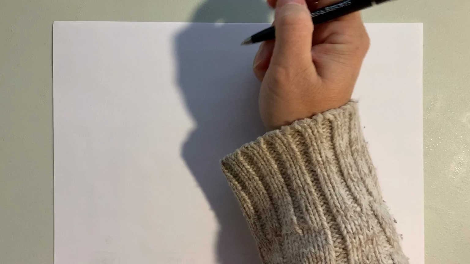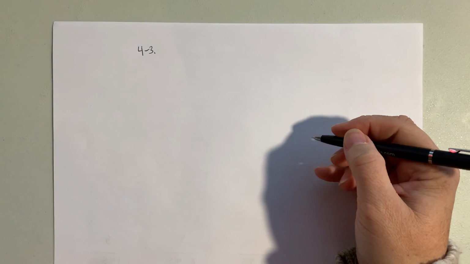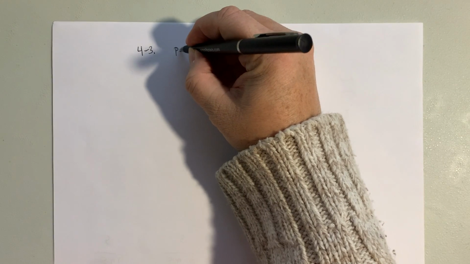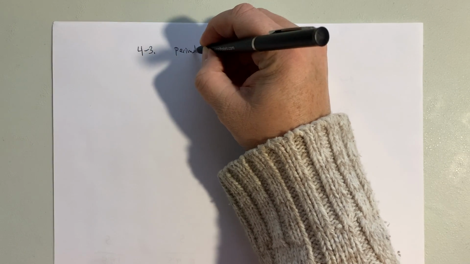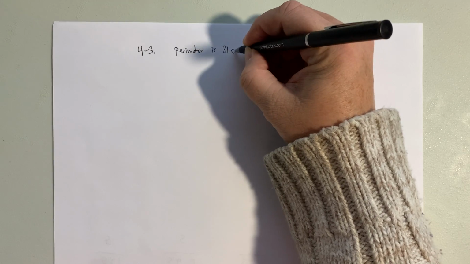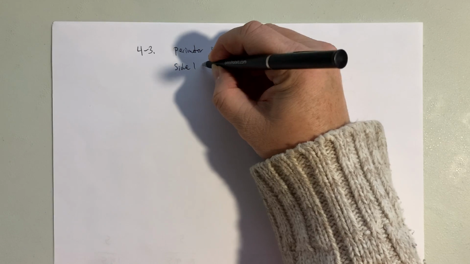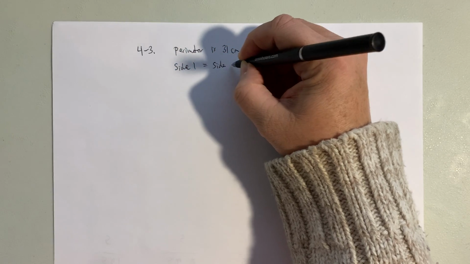Okay, so this is for the perimeter problem 4-3. You want to teach it something like this, right? Here's what we know. We know that the perimeter is, and you've already got this all written down, 31 centimeters. And we know that side 1 is equal to side 2.